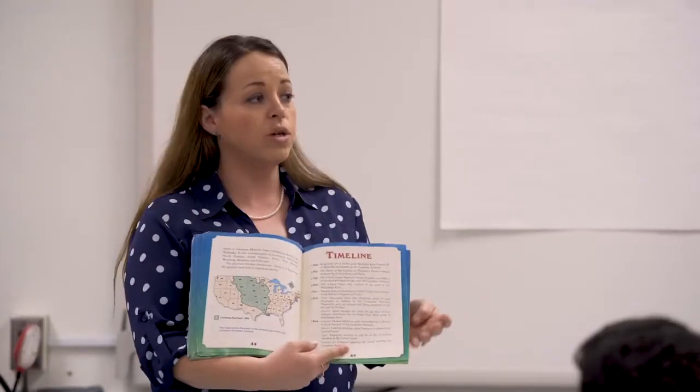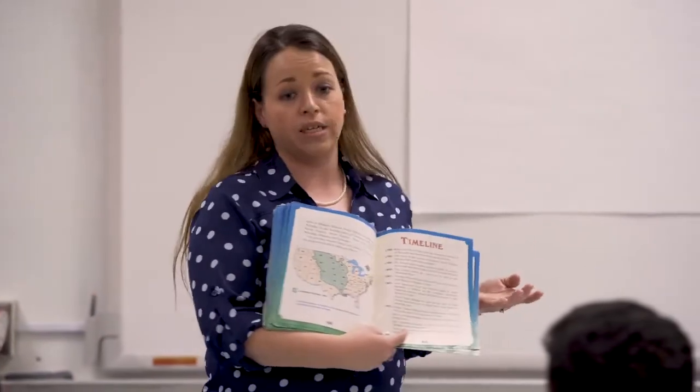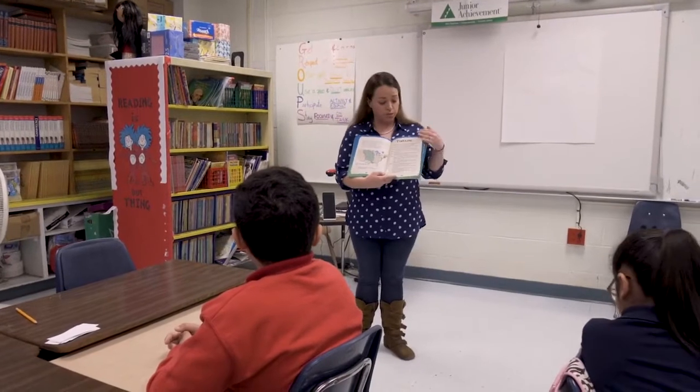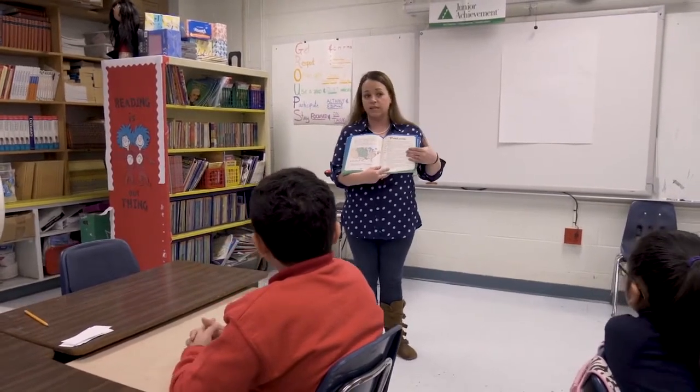And so what we're doing is we're making an illustrated timeline. So we're going to draw different illustrations to represent the different events. One of the things we were looking for in this project was not only to do something about timelines, but to also draw the state of Louisiana, which is a standard.